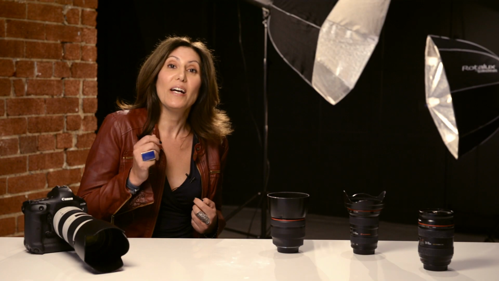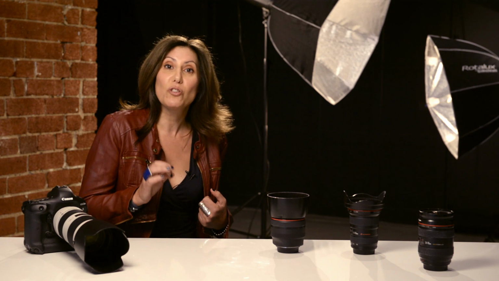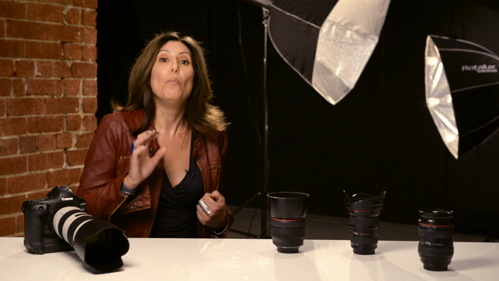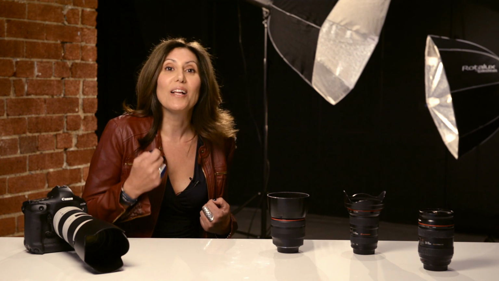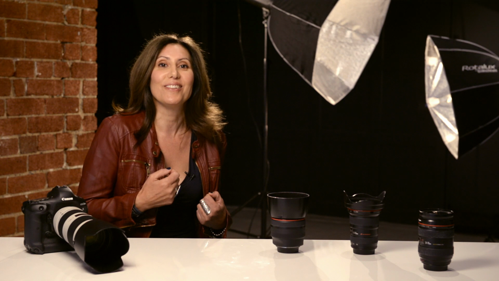To talk to you about how to use depth of field in portrait photography. The aperture or f-stop I select has a huge impact on how my final image will look. Your aperture controls the depth of field. An image shot with a small aperture of f16 has a greater depth of field, or more parts of the image are in focus. An image shot with a larger aperture has a shallower depth of field, or fewer parts of the image are in focus.